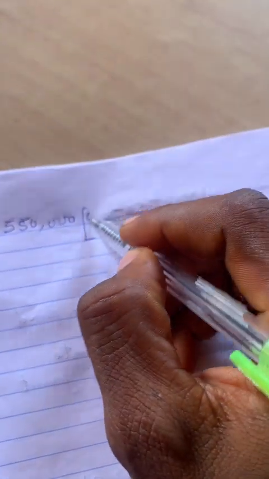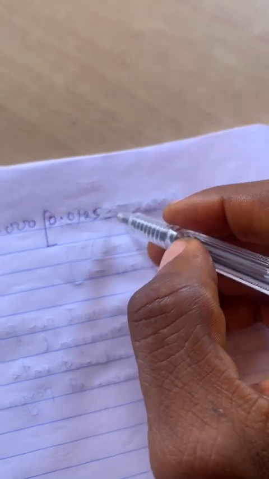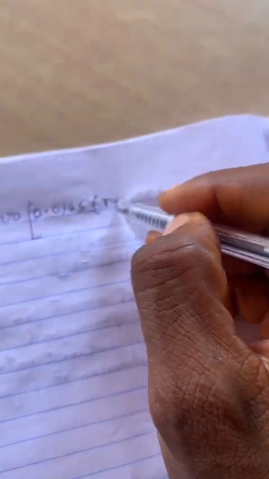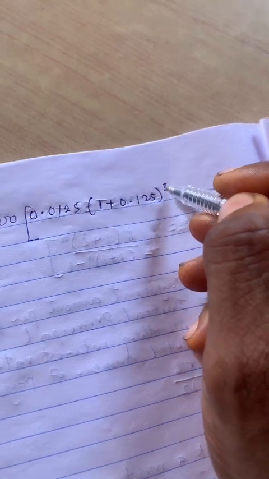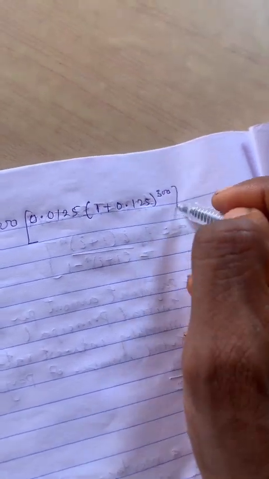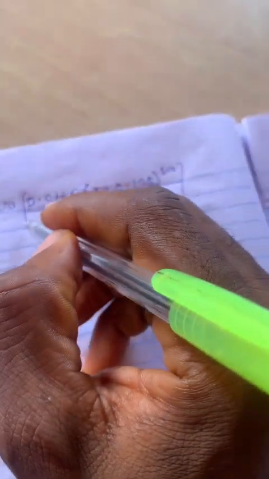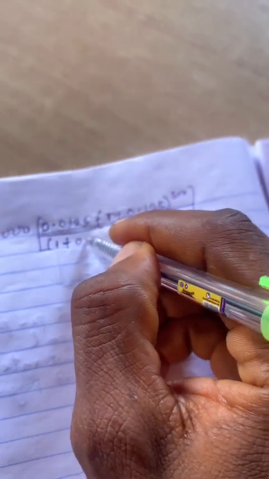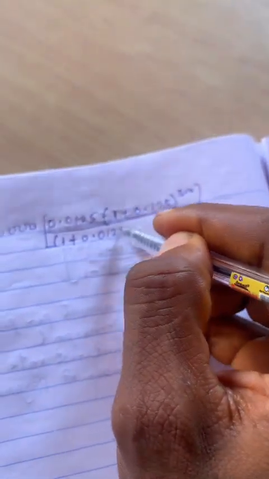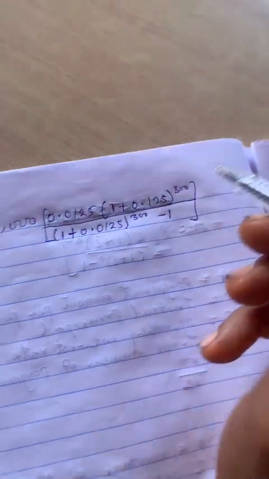I say our I is 0.0125, and open brackets 1 plus 0.125 over 300. Then close the bracket, all over, that is 1 plus 0.0125, close the bracket, raised to power 300 minus 1. Now we have substituted it, then we work about it.